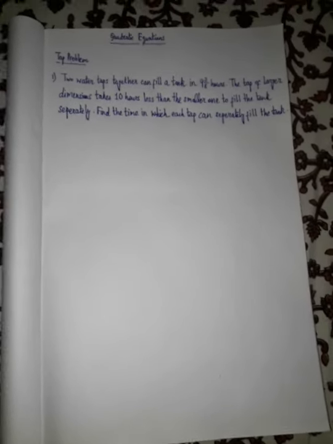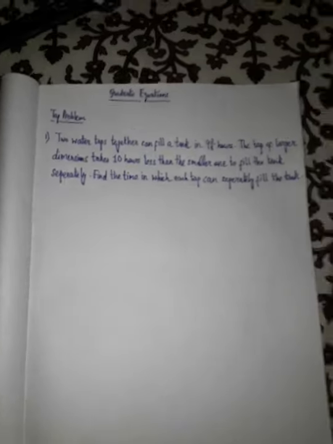Hello guys, we will be solving quadratic equation problems today, and we will be solving one tap problem and one train problem from the quadratic equations, which are very important in your syllabus, and I am guaranteeing you that it will come in your exams. So let's start. Let's see what's the problem here.